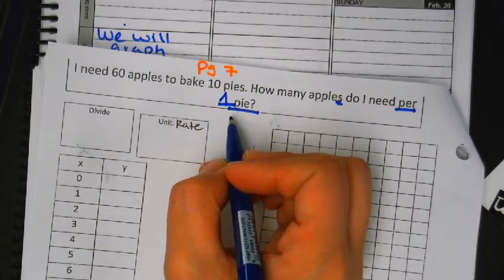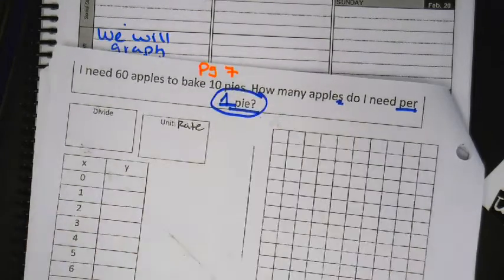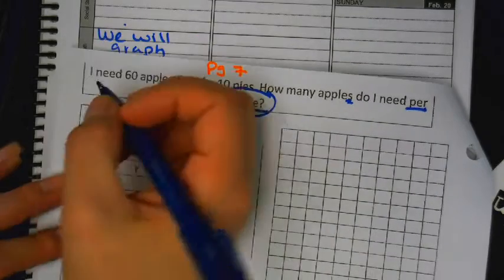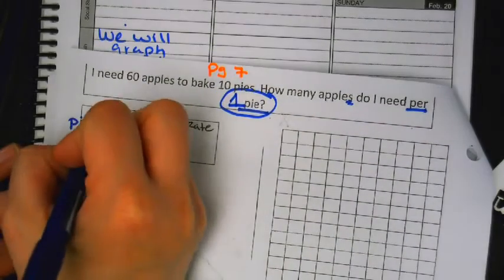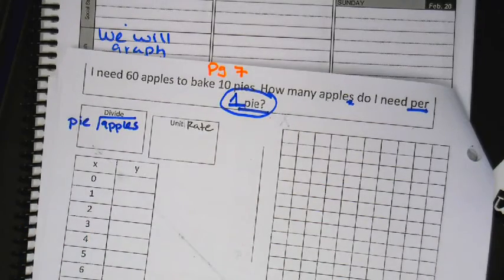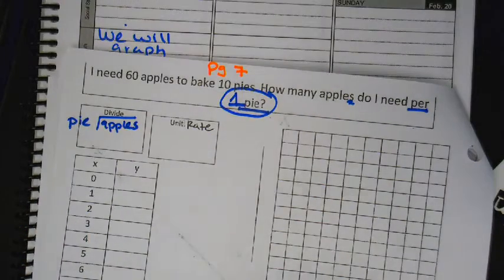Yes, but okay. So we know we're solving for 1 pie. What does that tell us? How does that help us later on? Pie goes outside, and the apples go inside. Okay, that tells us that. What else does it tell us? The pie is on X and apples on Y.